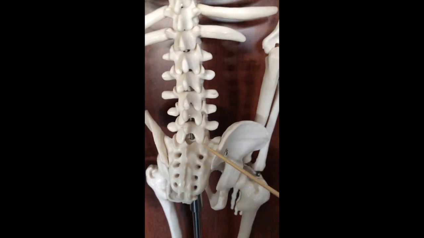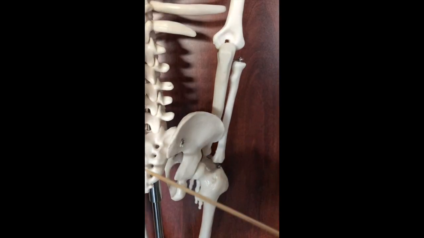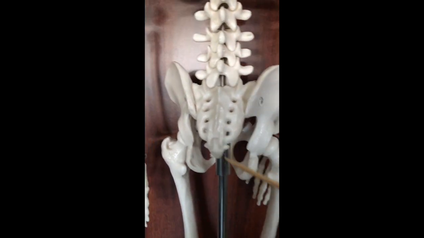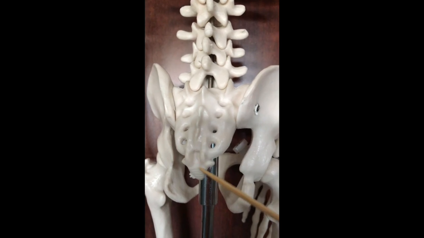This here is the sacrum. And the coccyx is this bone right here.